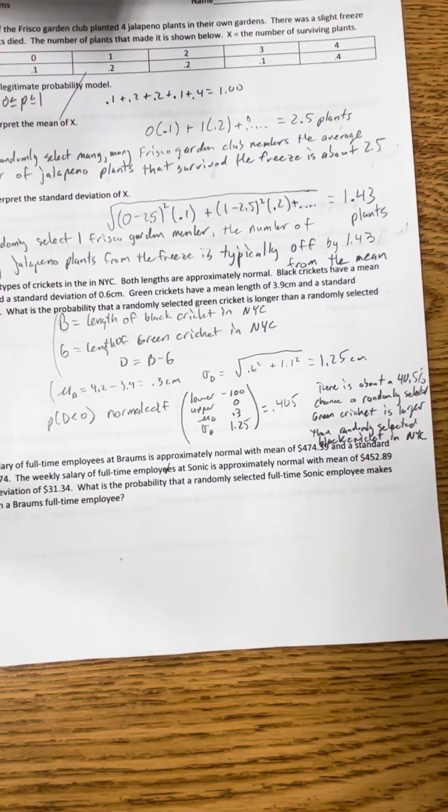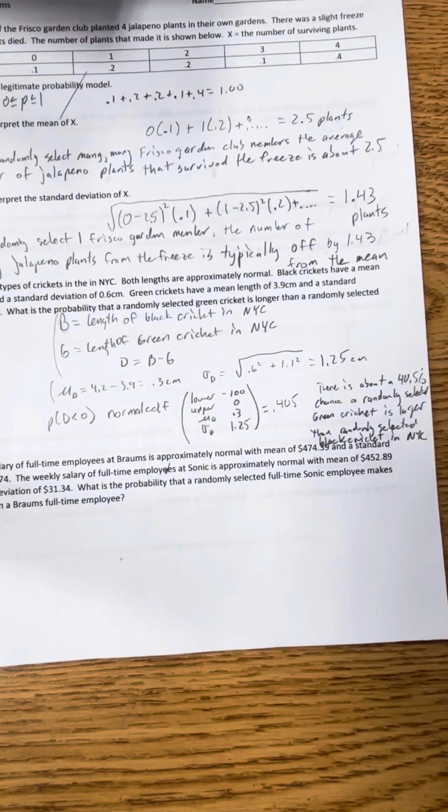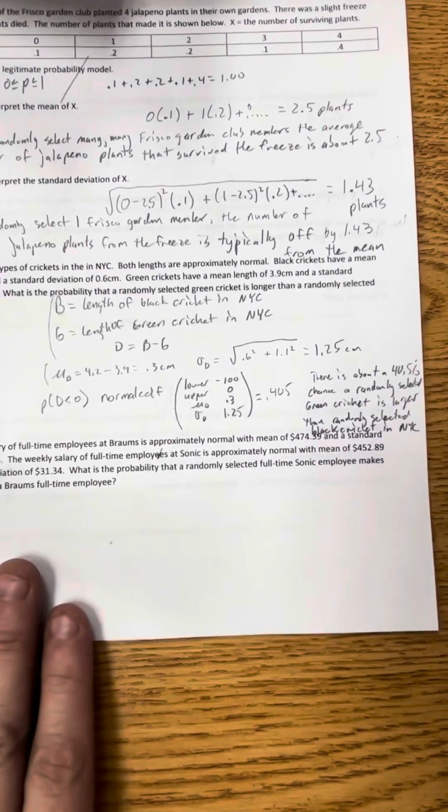Definitely cramming in there, but there it is. And there'll be a write-up just like this on your test also. So we need to definitely be ready.